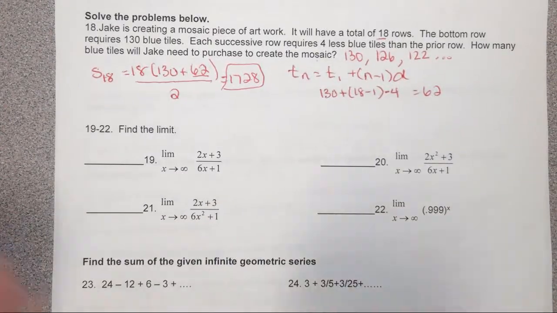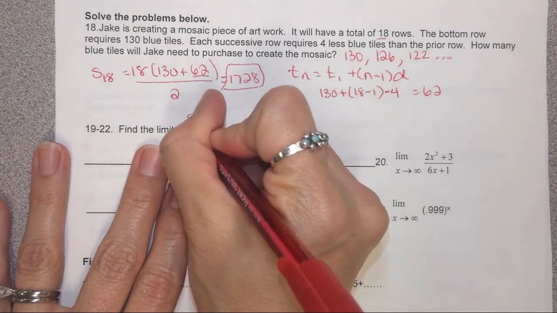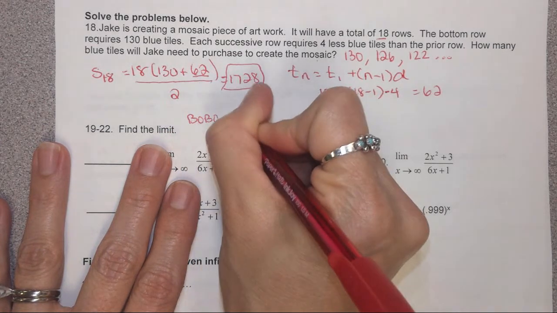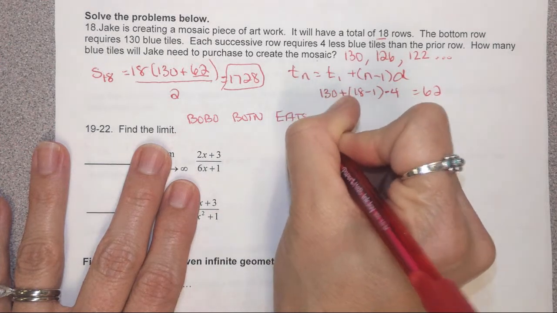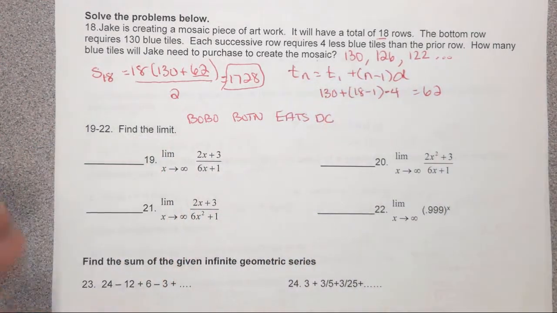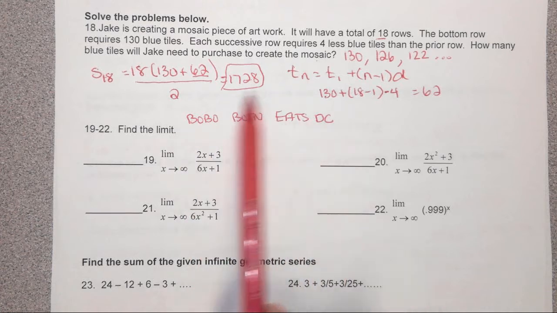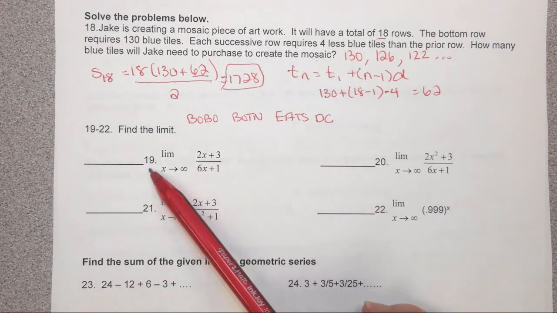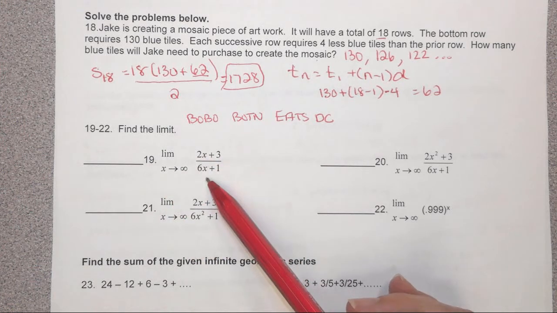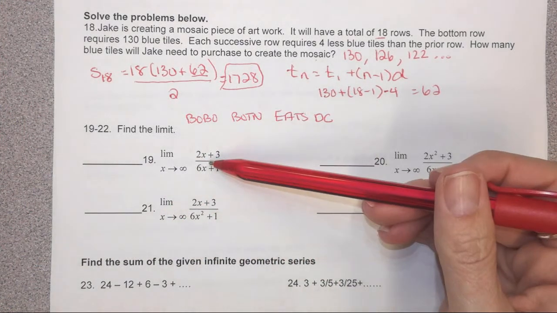Okay, on 19 through 22, we're going to remember Bobo, Botan, eats, DC. And you only need this when I've got a fraction with x's on top and bottom. So 19 has a fraction, and it's got x's on top and bottom. And I'm looking at the exponents.